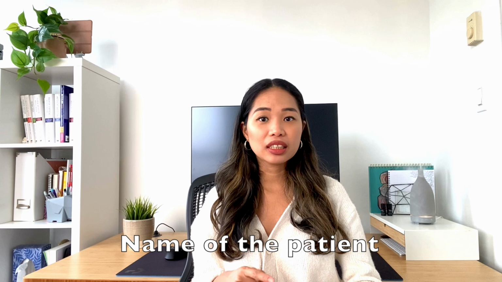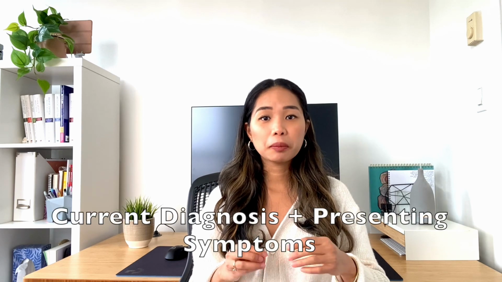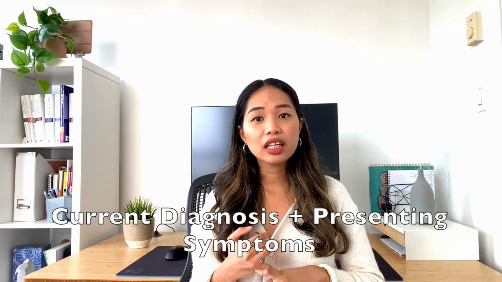Now let's talk about the actual simulation. First thing you need to do is familiarize yourself with the case scenario, starting with the patient's name, because you're going to be using this later on when you say hi to the patient and when you introduce yourself. Next, what is the reason that the patient is here? What's the current diagnosis? What are the main symptoms of the patient? Because that's the reason why they're here, why you're taking care of them.